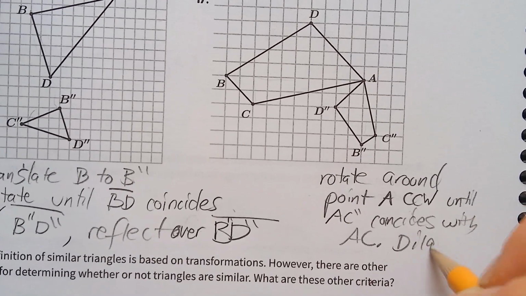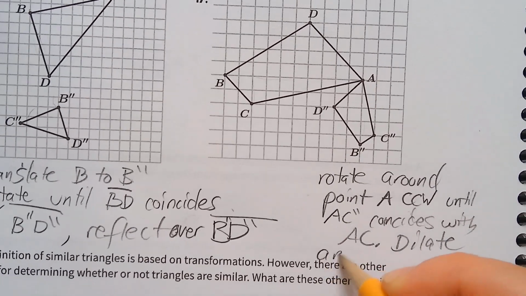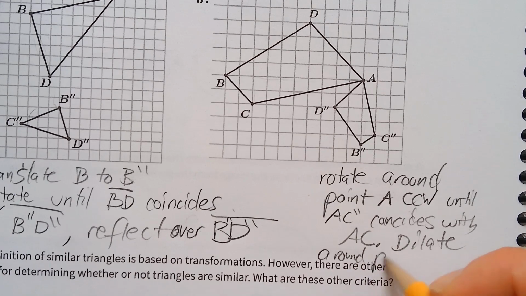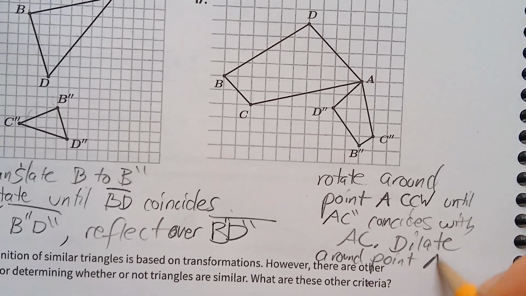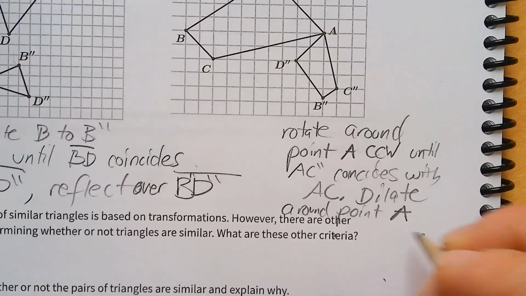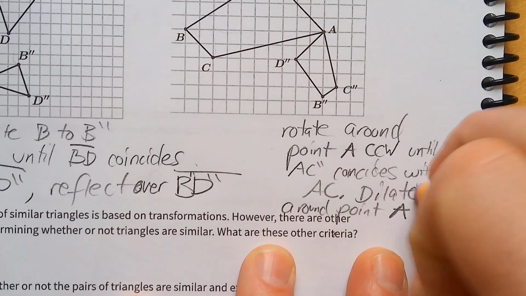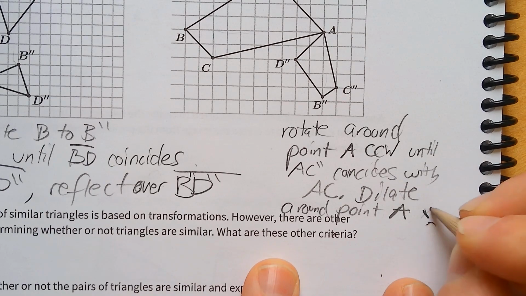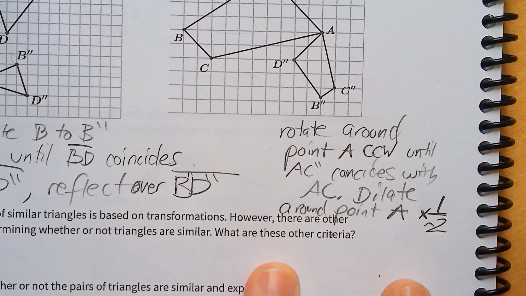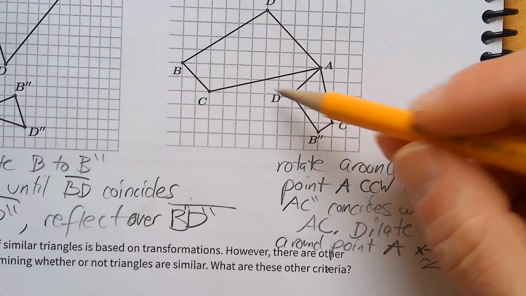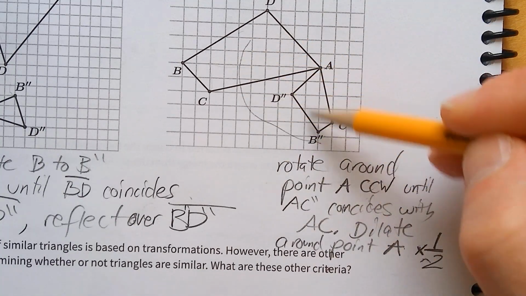Dilate around point A times 2. No, the big one is trying to get to the small one, so it's times a half. The small one is the image. It starts with this one, so it needs to swing over and then shrink up.